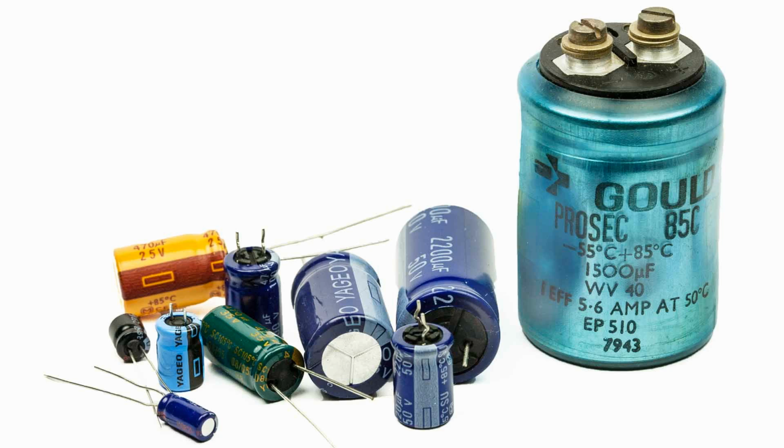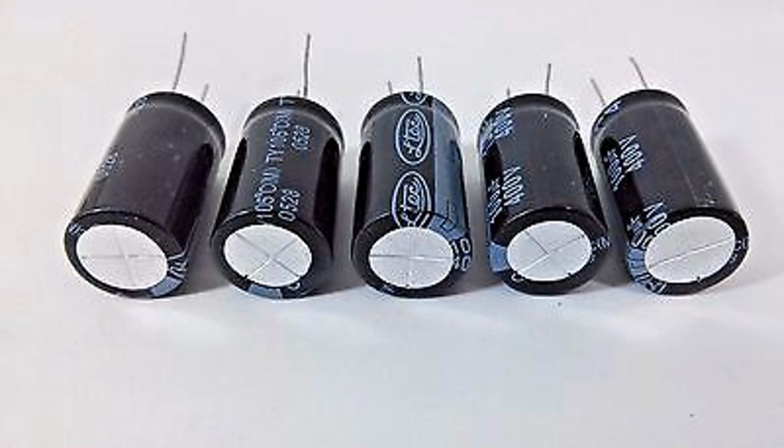ESR. Liquid electrolytic capacitors typically have higher equivalent series resistance (ESR) compared to other types of capacitors. ESR can affect the capacitor's performance, particularly in applications where low ESR is critical, such as in high-frequency circuits or voltage regulator modules. Lifetime and reliability. Liquid electrolytic capacitors have a finite lifespan, and their reliability can be affected by factors such as temperature, voltage stress, and operating conditions. Proper derating and selection of capacitors based on application requirements are essential to ensure reliability.